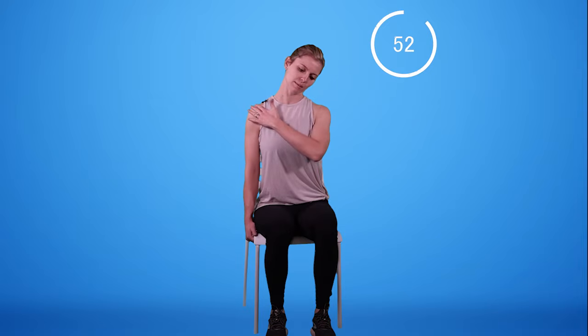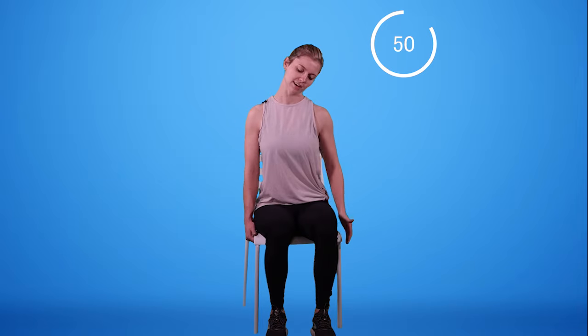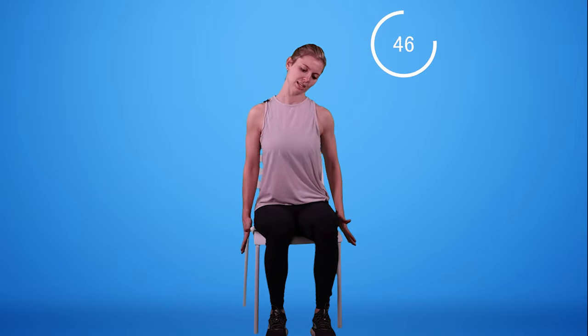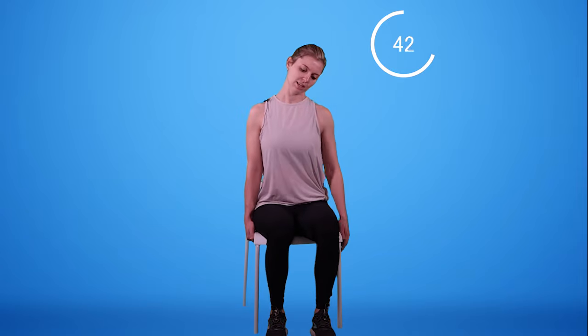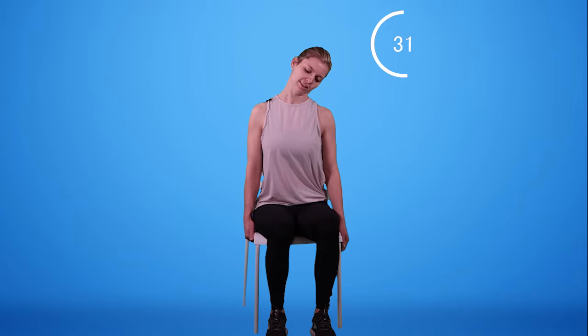Making sure we're keeping that shoulder down. It's gonna have a tendency to ride up. Then we also wanna make sure we're actually sitting in our chair. So we're not leaning, we're not allowing one hip to lift. Keep both cheeks down on the seat. And then breathing into the side of that neck. Allow for length, allow for relaxation.